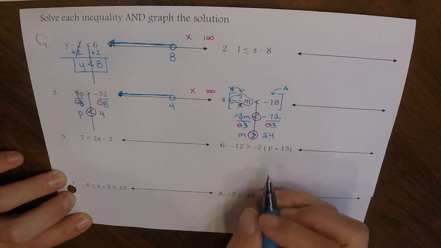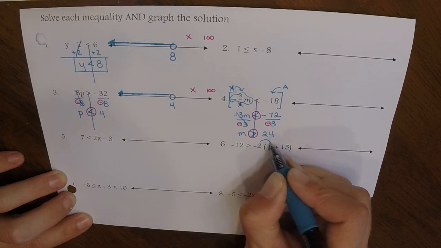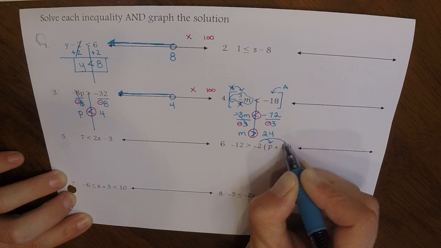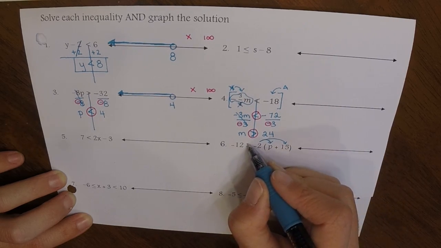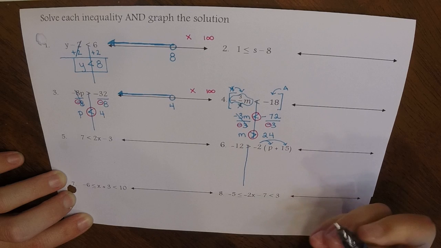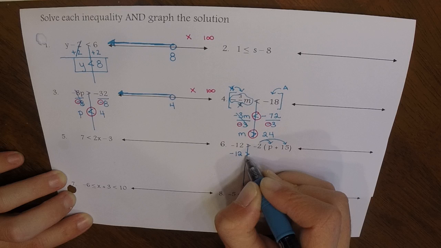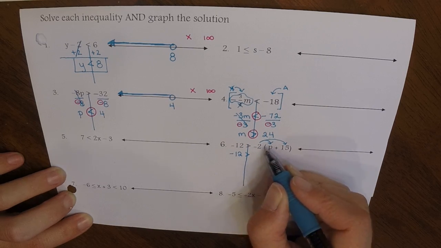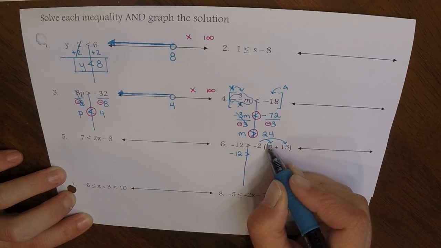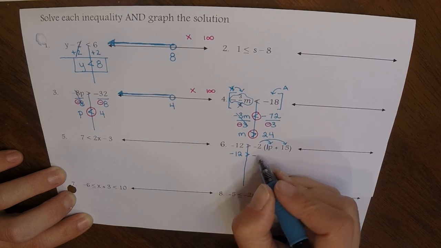For number 6, the first thing that we're going to have to do is distribute, because we don't have fractions. And then we could go ahead and draw our line. So I've got negative 12 greater than, and then negative 2 times p. Remember, there's that imaginary 1 right here. So that's negative 2p.